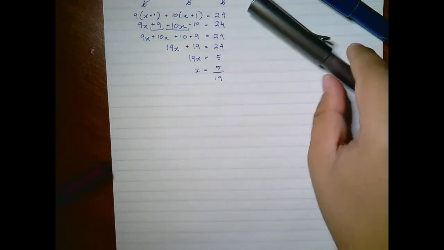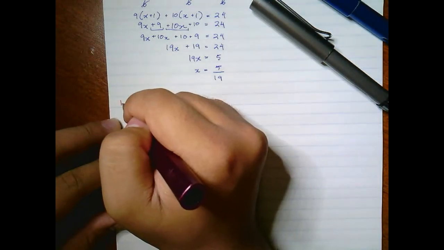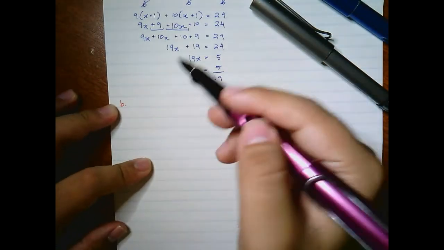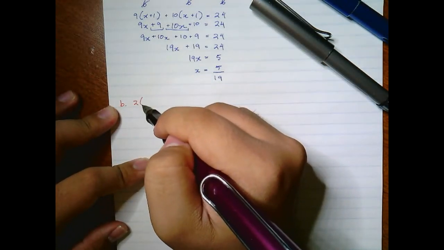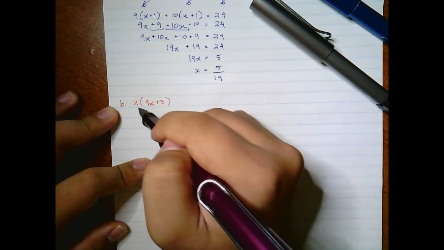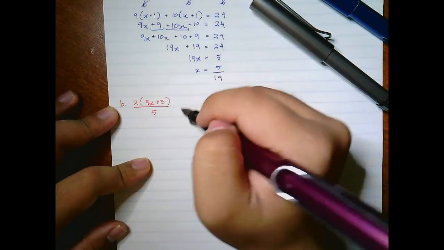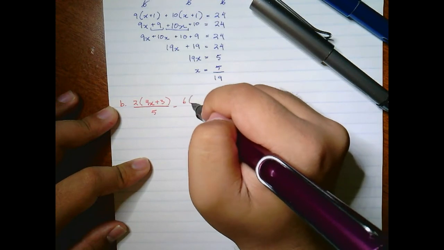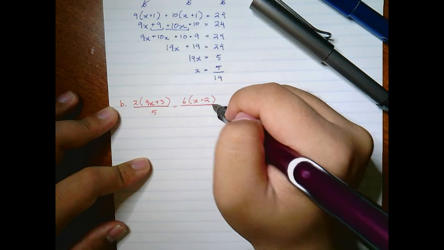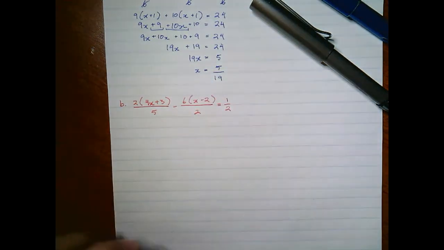We have question B. We have 2 outside the bracket of 4x plus 3, all over 5, minus 6 outside x minus 2, all over 2, is equal to half.